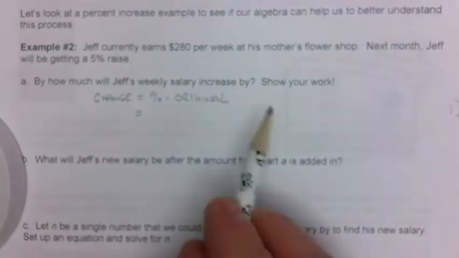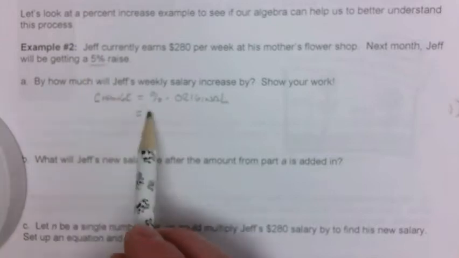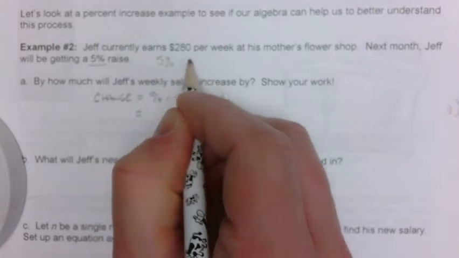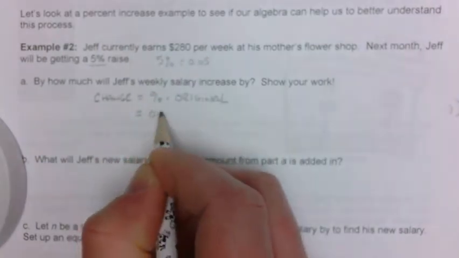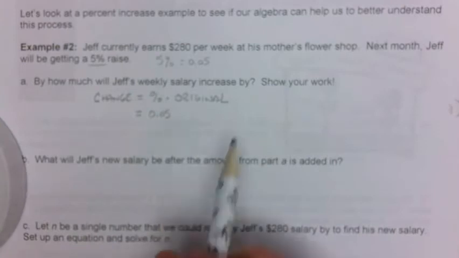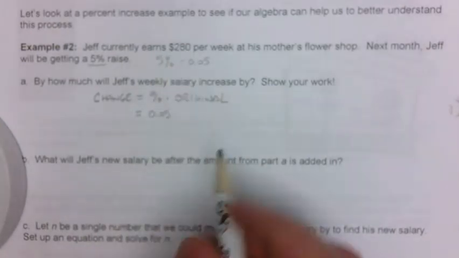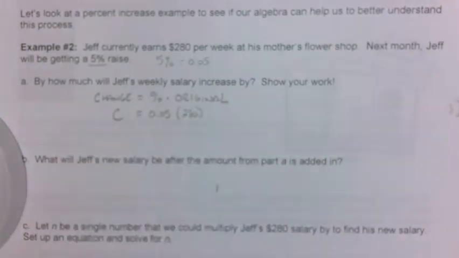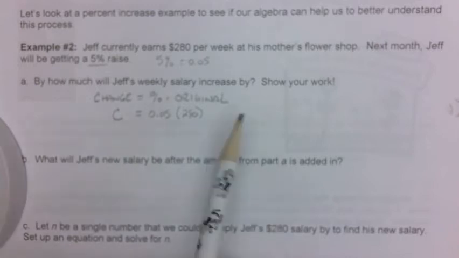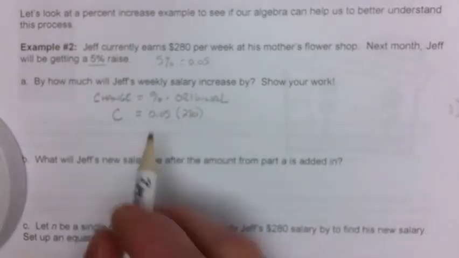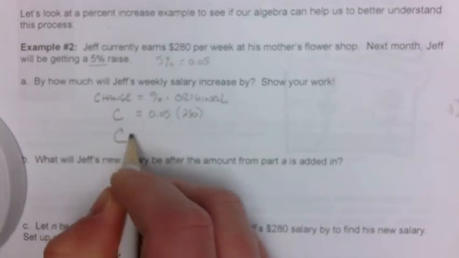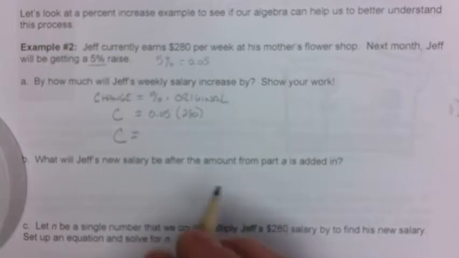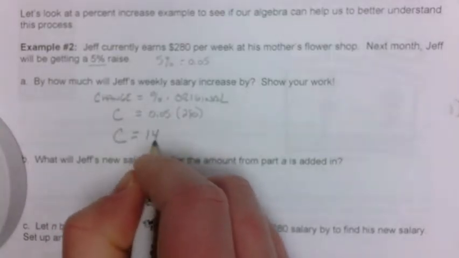We know that Jeff is getting a 5% raise. When we use our equation, we change that into a decimal. 5% is equal to 5/100. So we'll record our rate as 5/100. And we know Jeff's original salary is $280. So 5/100 times 280 will tell us C, how much his salary is going to change by, specifically how much it's going to increase by. To get the value of C, all you have to do is multiply 5/100 times 280. And when you do that multiplication, C should be equal to 14.